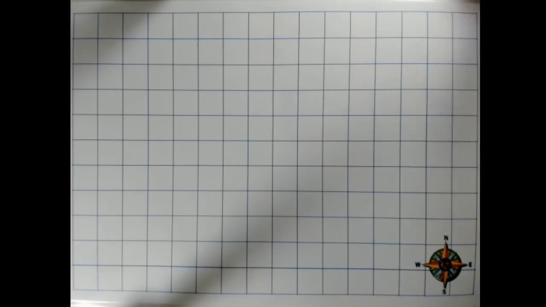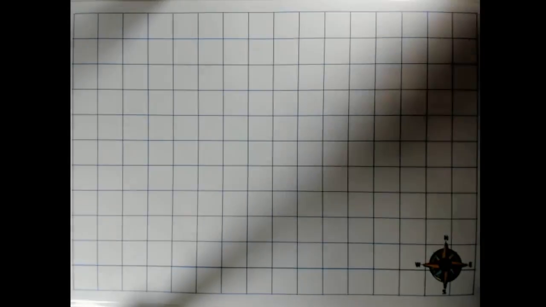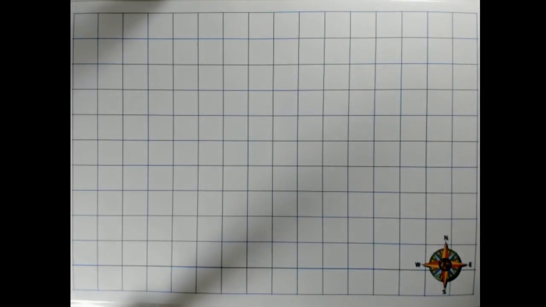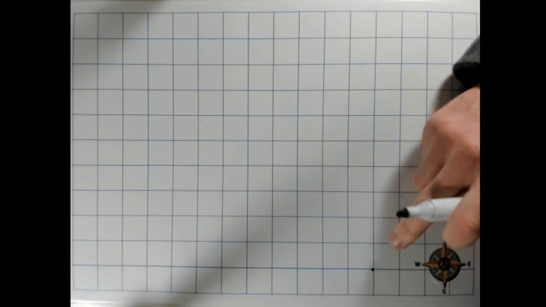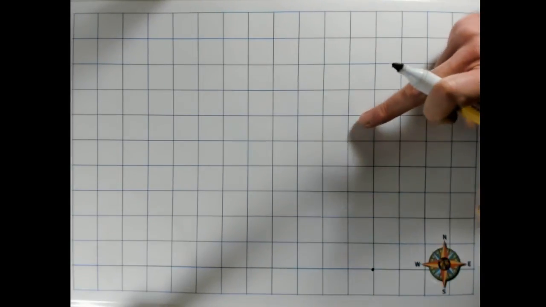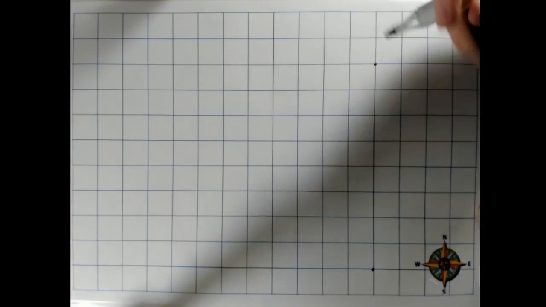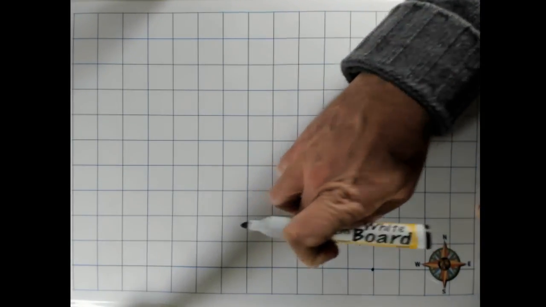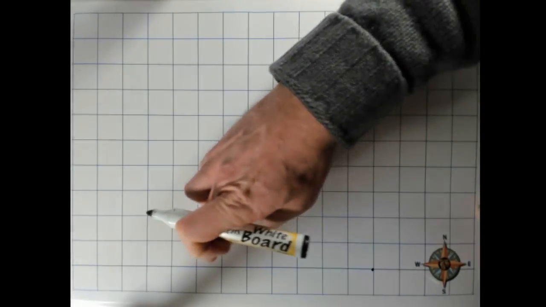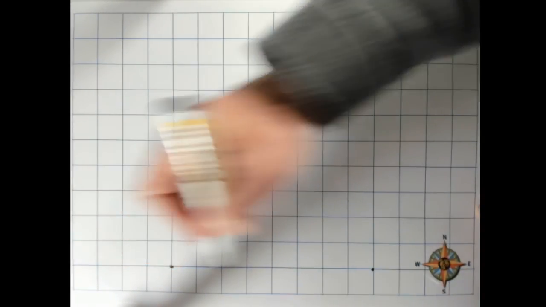Alright, so I need to count out and make sure I got my squares right. 1, 2, 3, 4, 5, 6, 7, 8 by 1, 2, 3, 4, 5, 6, 7, 8. So it's a square room, 8 by 8, and we'll start off roughly, we'll just dot it out here. 1, 2, 3, 4, 5, 6, 7, 8. Nice and quick. 1, 2, 3, 4. Did I do it? 1, 2, 3, 4, 5, 6, 7, 8. I'm having troubles counting today.